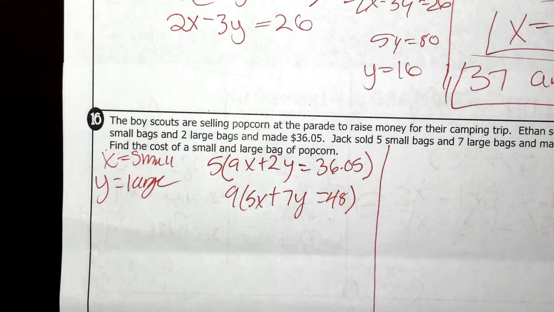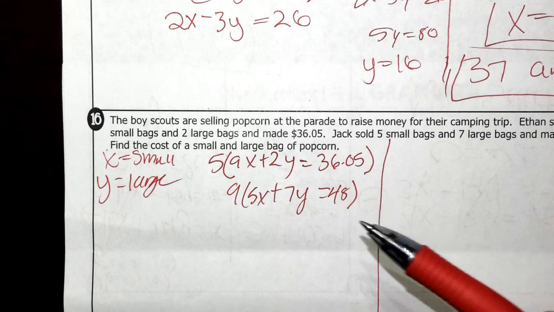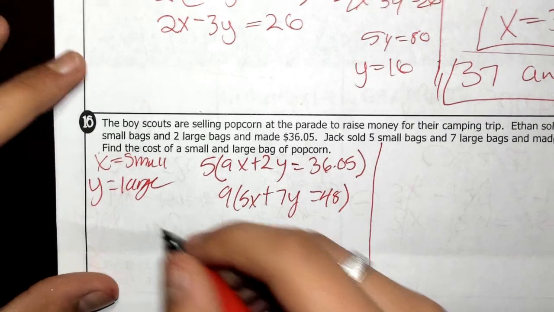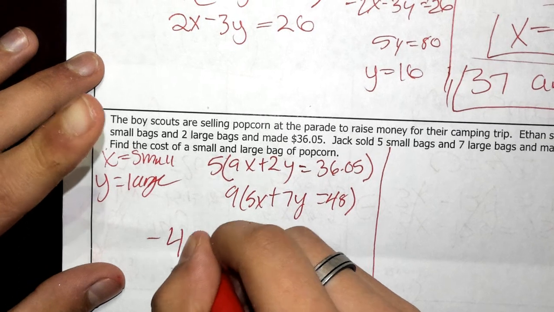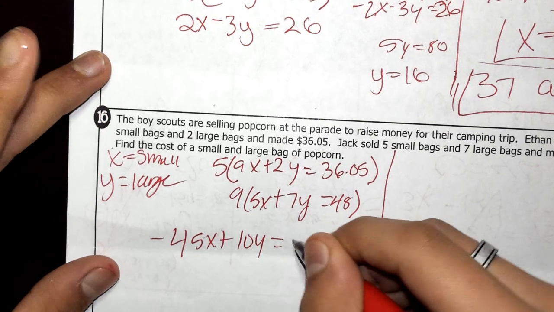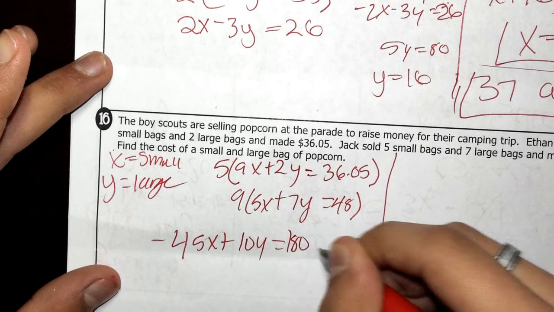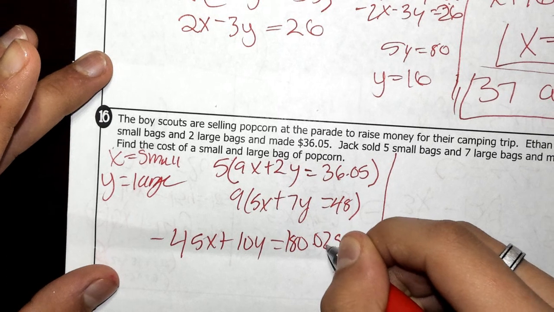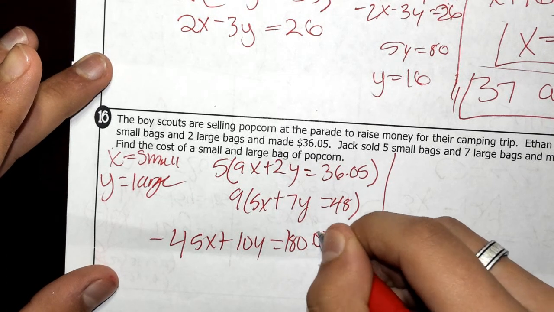Alrighty guys. So I've already set up the equation. So it'd be negative 45 plus 10y equals 180.25.